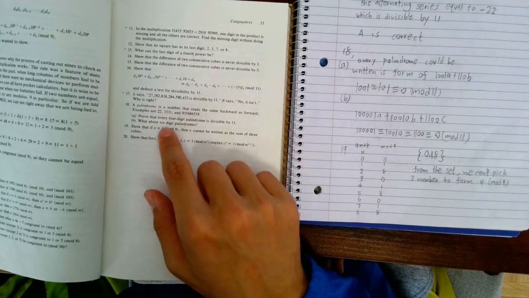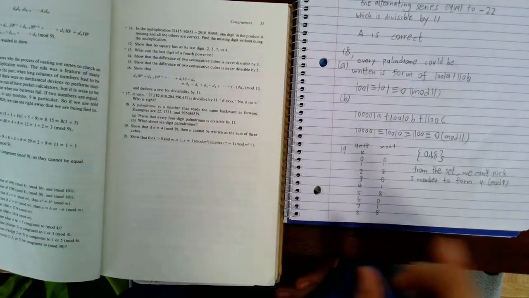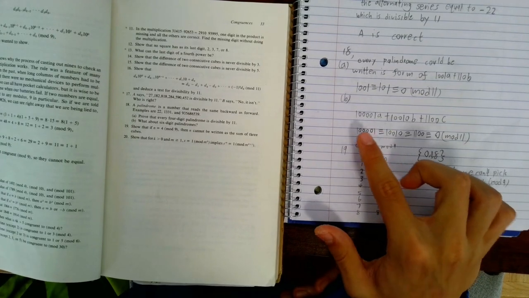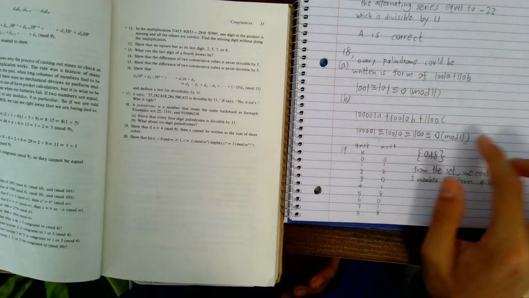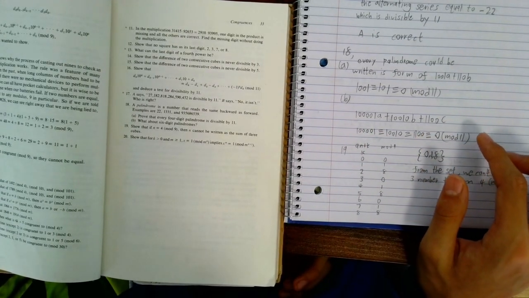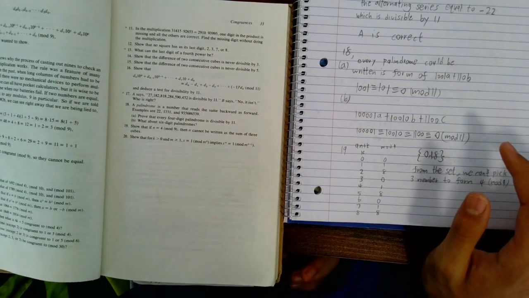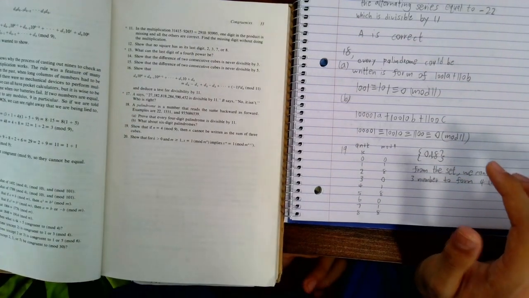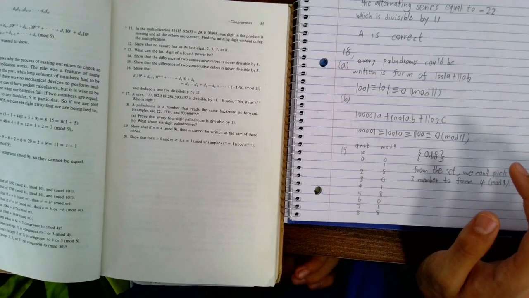And part B, how about the 6-digit palindrome? With similar logic, we find that those three numbers are all multiples of 11, which means the 6-digit palindrome is also guaranteed to be a multiple of 11.